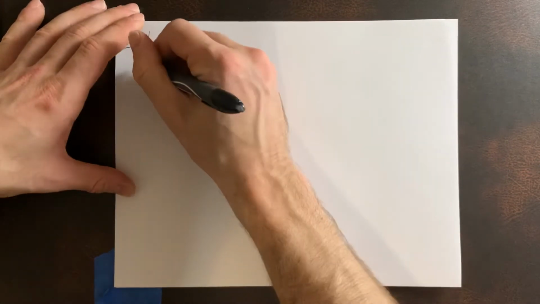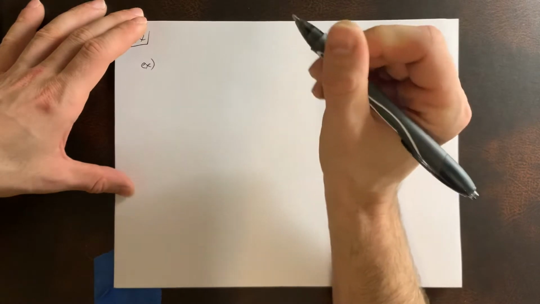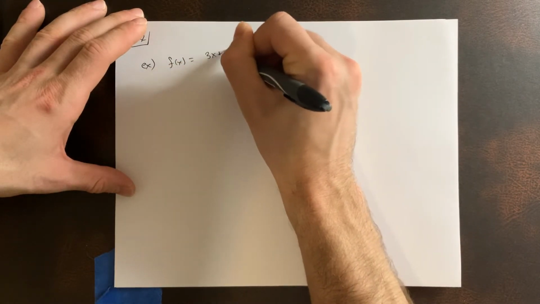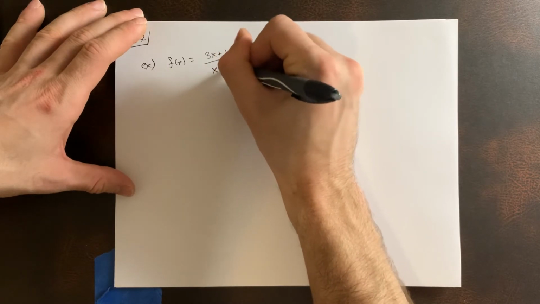In this section 3.7, we're gonna do an application of using synthetic division, which is what we did, I believe, in the 3.4 or 3.3 video. So the goal of this section, we have two things that we're gonna answer. The first one is how can we graph something like this? f of x is equal to 3x plus 1 over x minus 2.